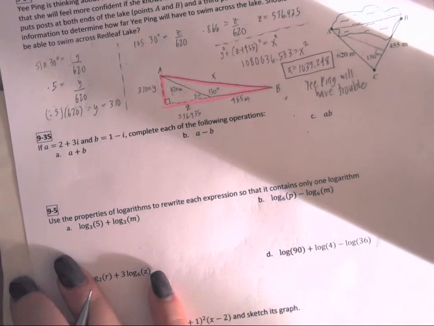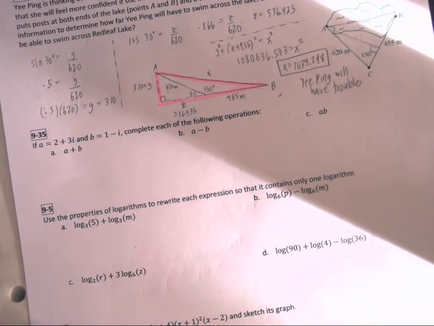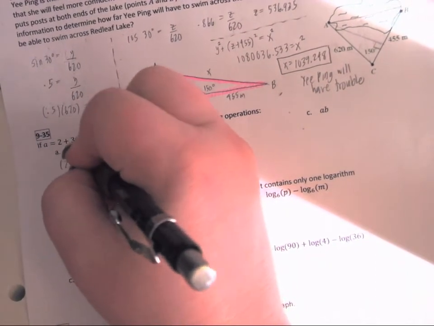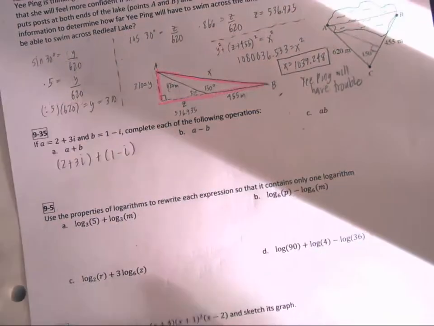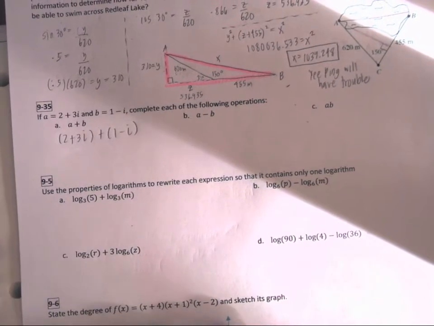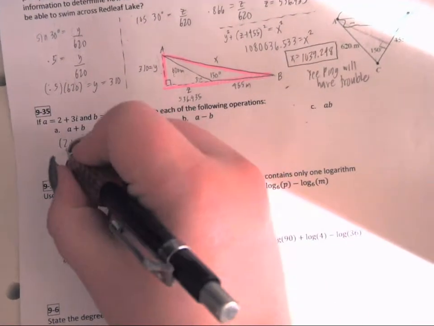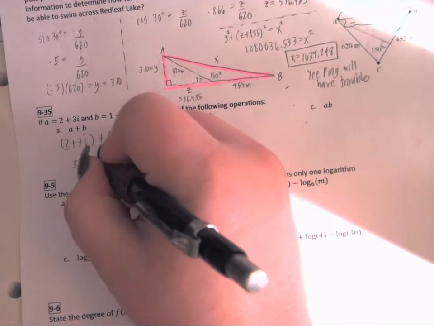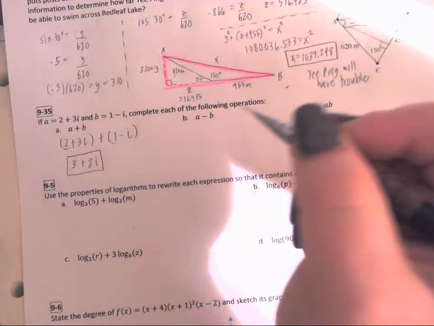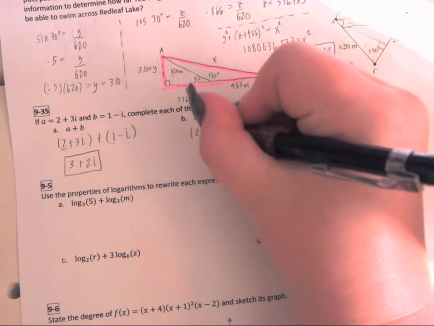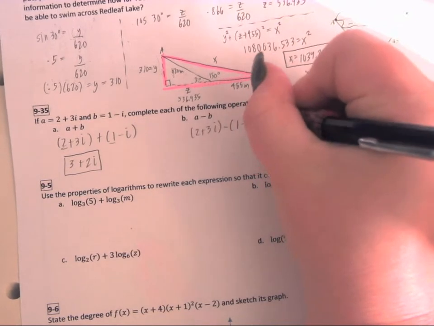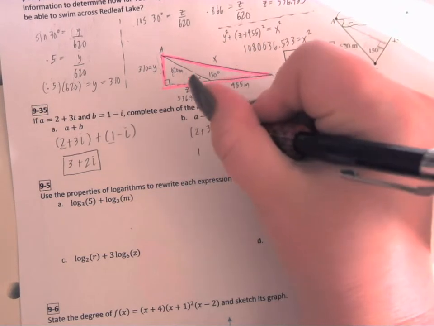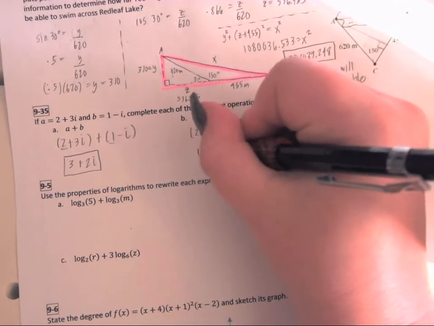Okay, and then for this one, a is 2 plus 3i and b is 1 minus i, so complete the problem. So first you add them, so 2 plus 3i plus 1 minus i. Remember, you just add the real and the imaginary parts. So 2 plus 1 is 3, and then 3i minus i is 2i. A minus b, that's 2 plus 3i minus 1 minus i. So 2 minus 1 is 1, and 3i minus negative i is 4i.